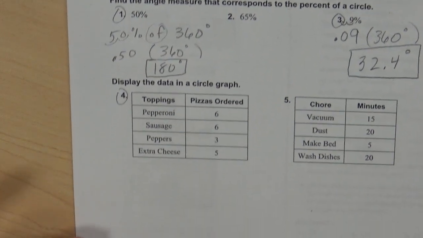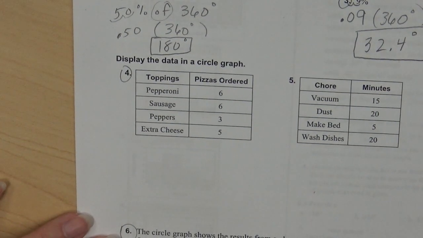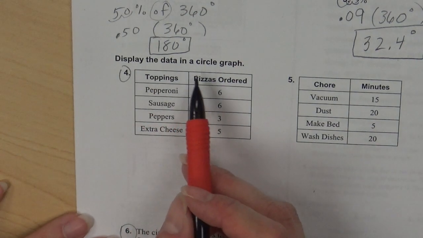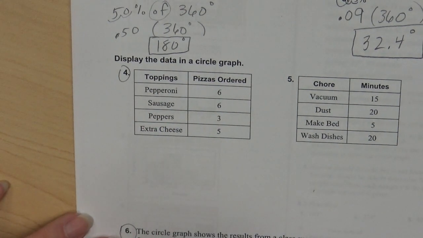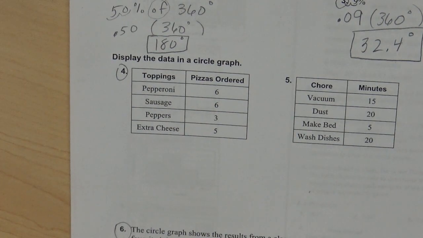Now for numbers 4 and 5, I don't have enough space to do these because they're asking me to display the data in a circle graph. This is where we're going to actually use our protractor to draw the circle graph. So number 4, I'm going to have to do on a separate sheet of paper.